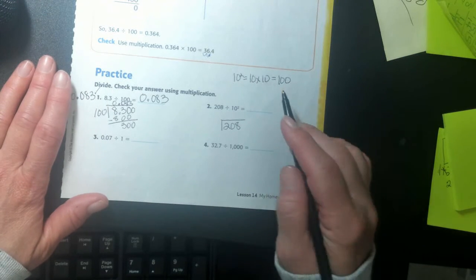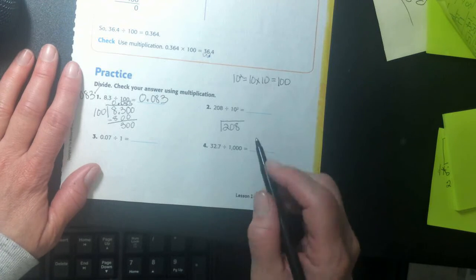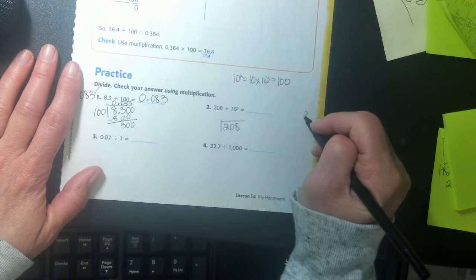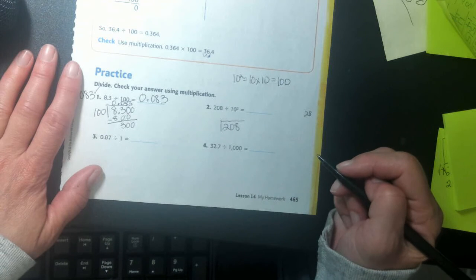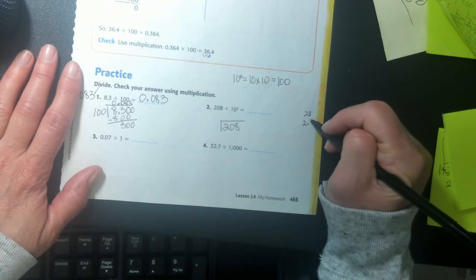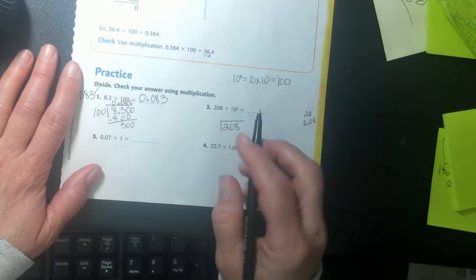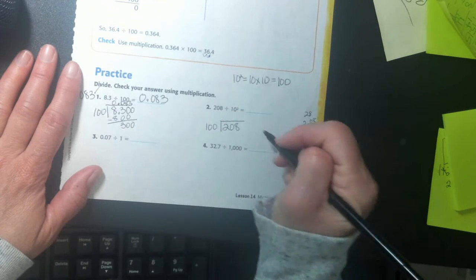Someone said it's going to be 28. I saw a guess that 28 is going to be the answer. Any other guess? And I saw another guess that it's going to be 2.08. All right, so let's see. So I'm going to divide by 100.